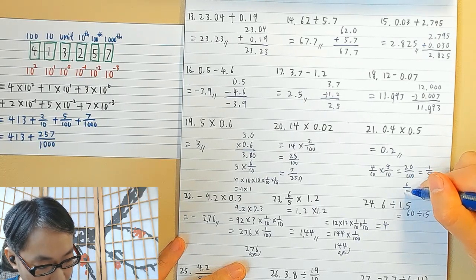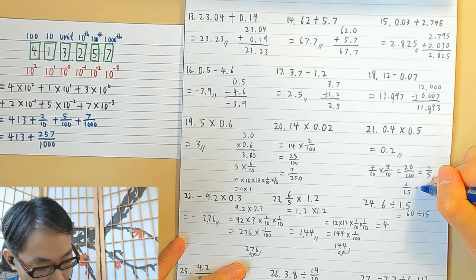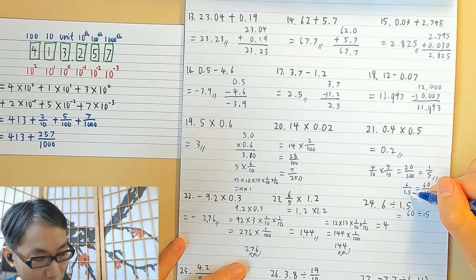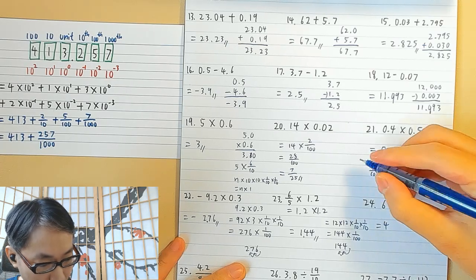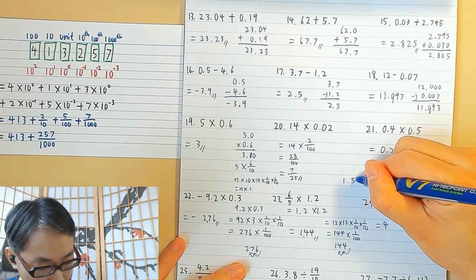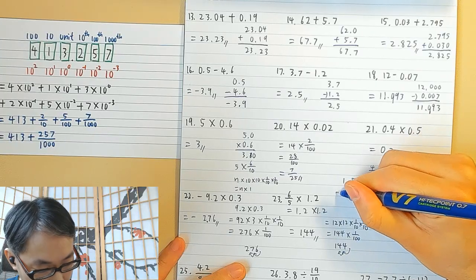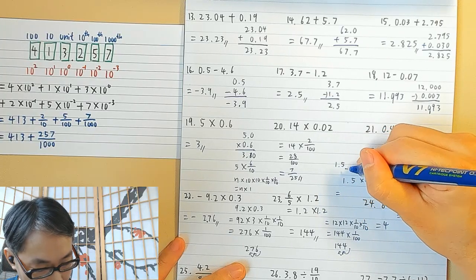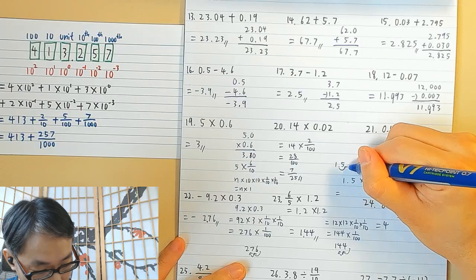So 6 over 1.5 is equal to 60 over 15. 1.5 times 10, I can move the decimal dot to the right to make it bigger.